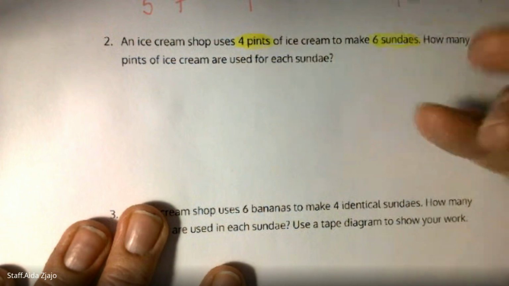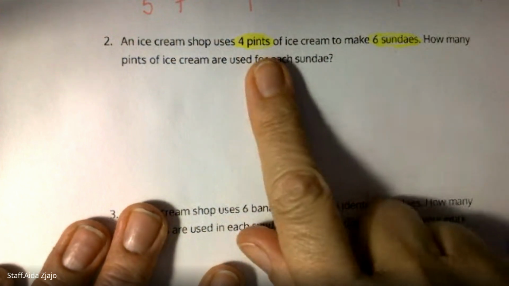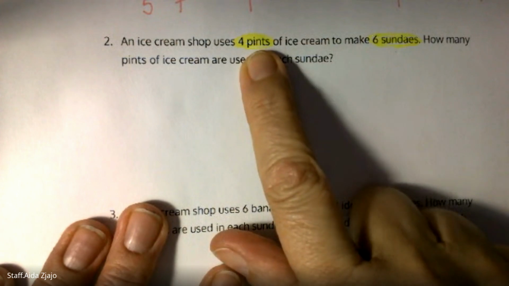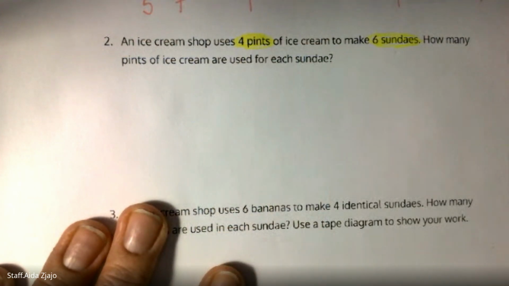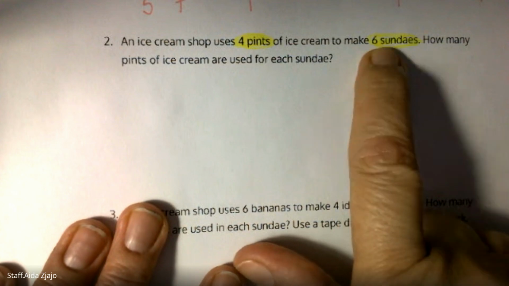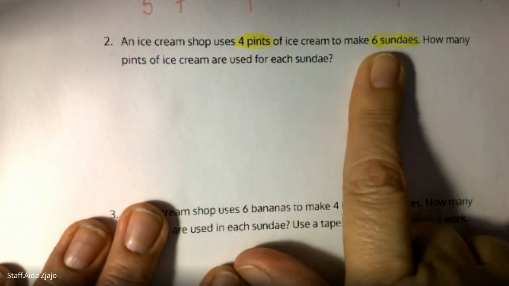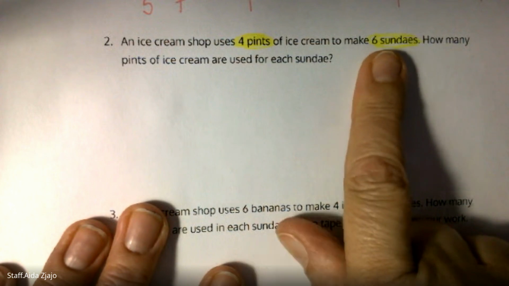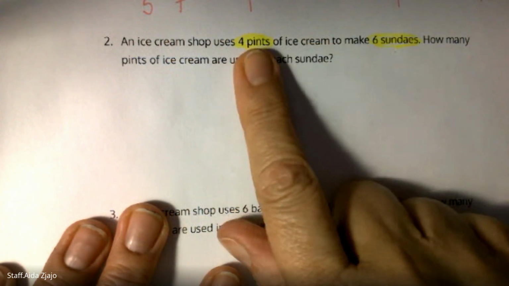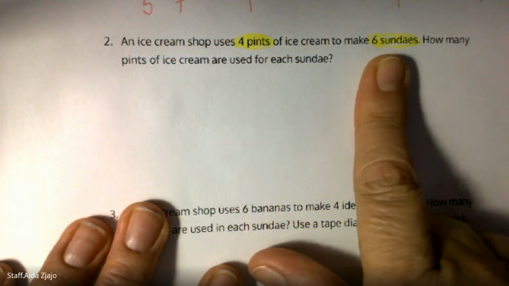So if I had 6 pints, I could make one sundae for each pint, but I have less pints and I need to make more sundaes.